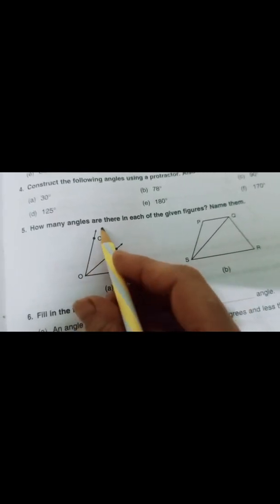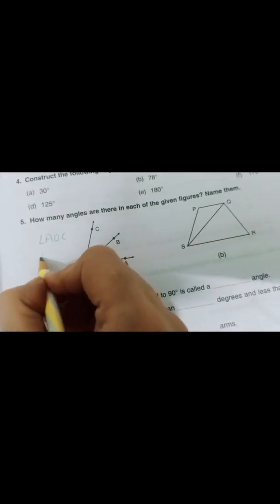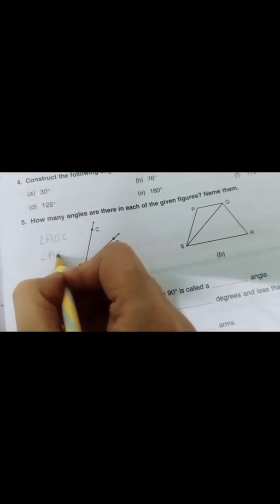Now in question number 5, how many angles are there in each of the following figures? Name them. We can see angle AOC. Yes, one angle is angle AOC. You can see this one is also an angle, angle AOB.